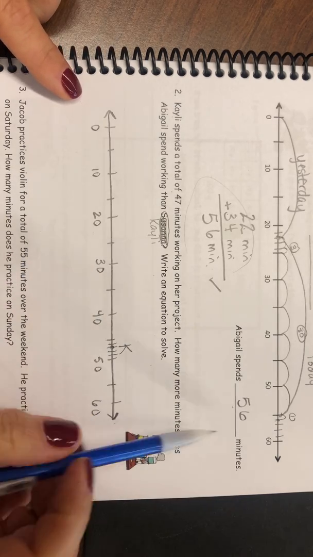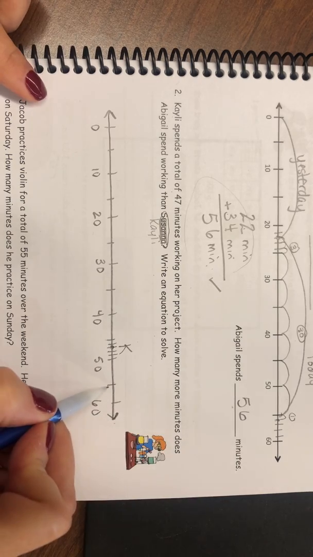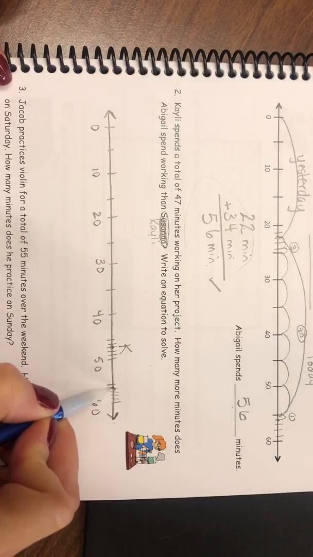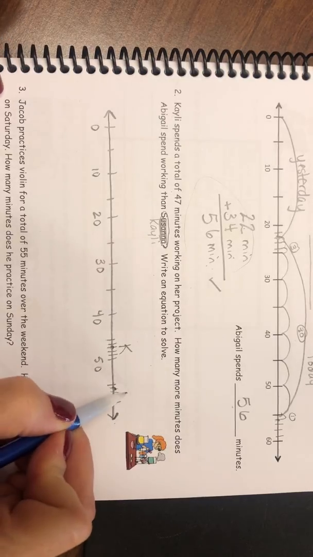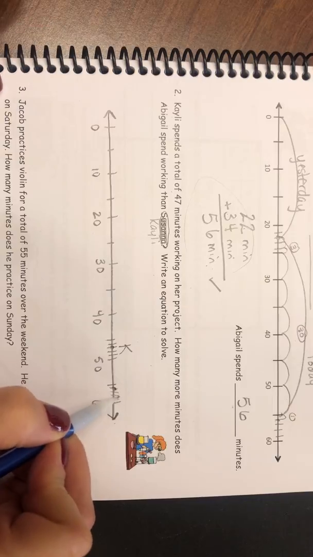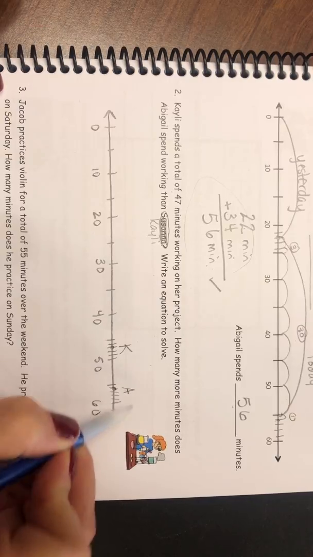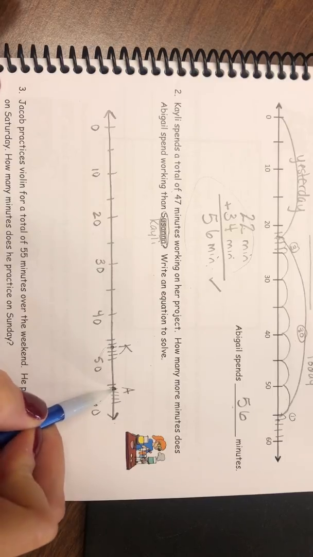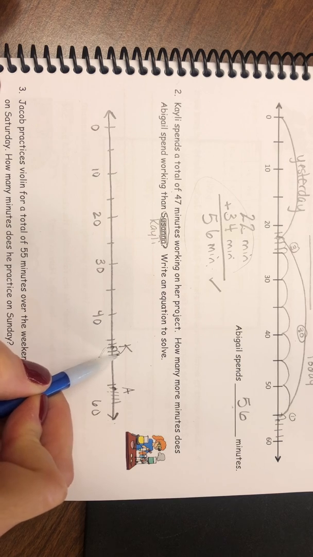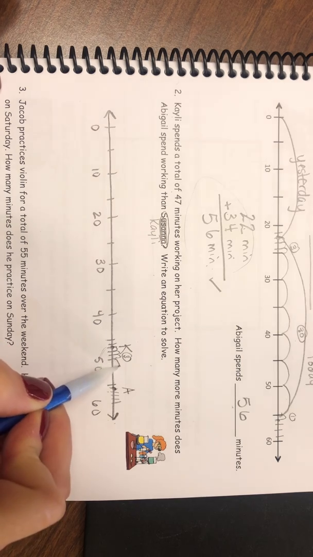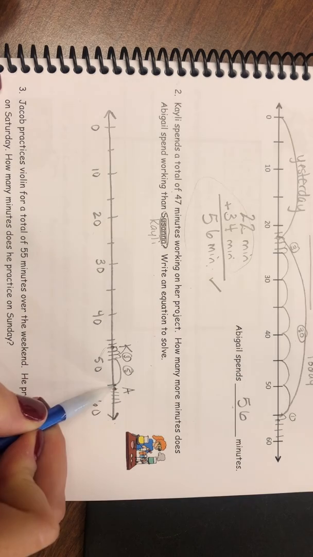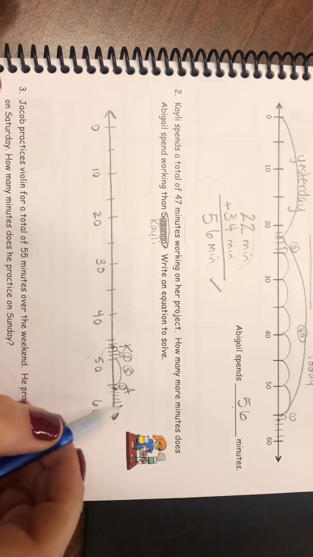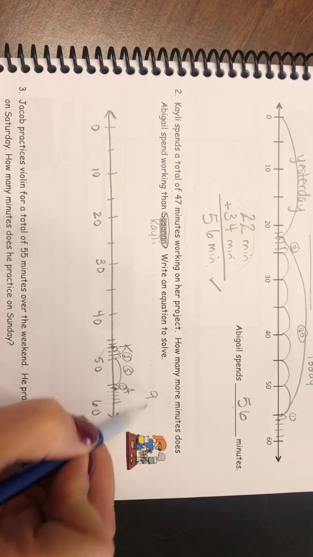And then I'm going to find where Susanna was. Susanna was 56. This is 55. 1 more than 55 is 56. And this is going to be Susanna, sorry. This is going to be Abigail. And I have to find the difference between these two, right? So I'm going to count from here to here. So we're going to go 1, 2, 3. This is a 5 jump. And this is a 1 jump. So we've got 5 plus 3 plus 1 for a total of 9.